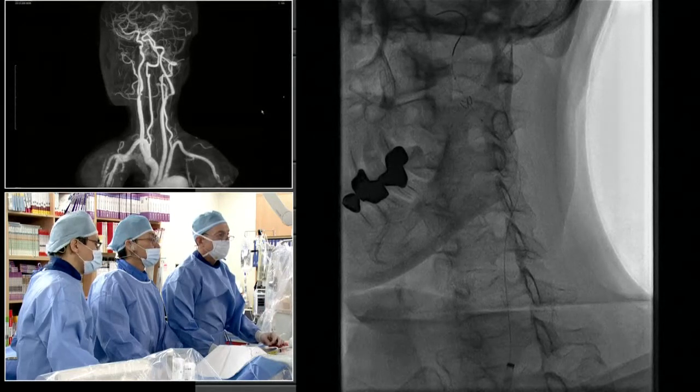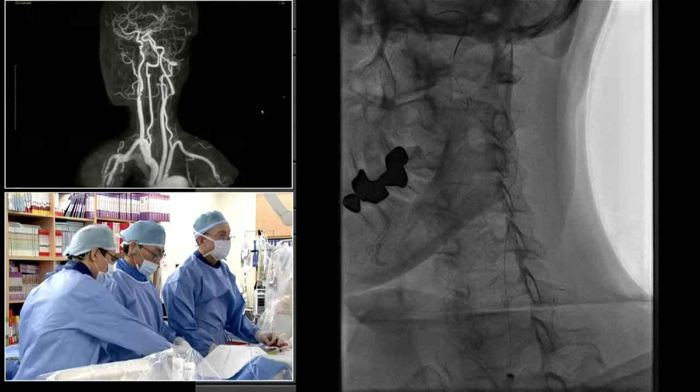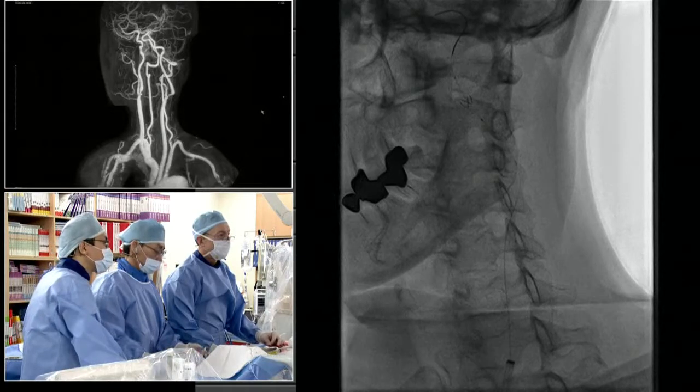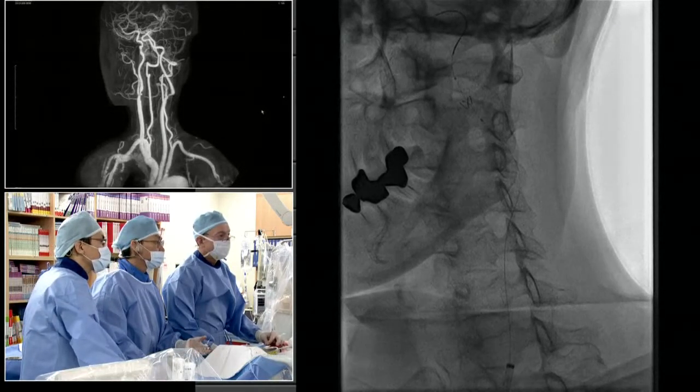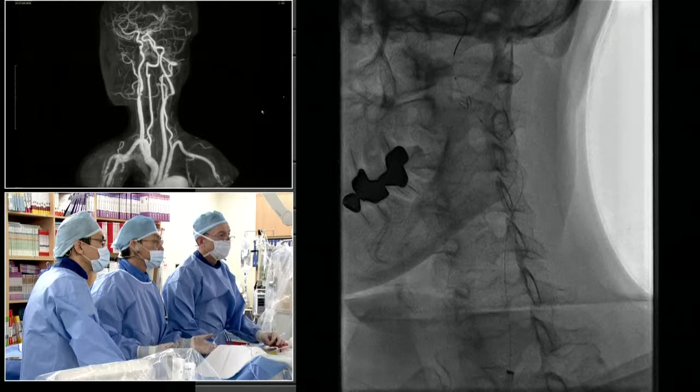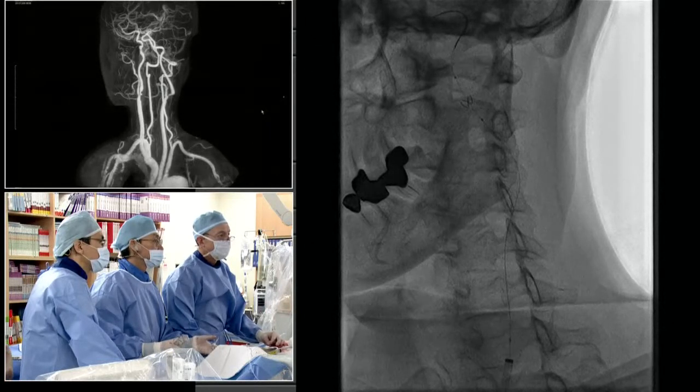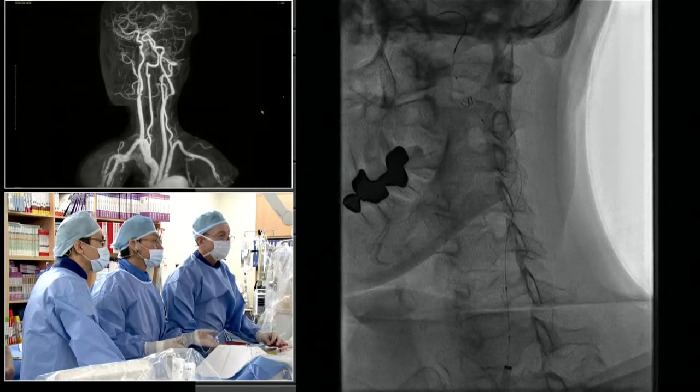I think there are a lot of good choices that are available right now. I like an independent wire, the ability to cross with a wire prior to introducing the filter. So I like the NAV6. We also can use a Spider in that setting.